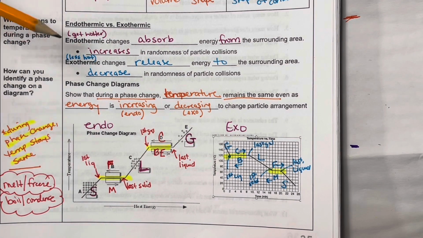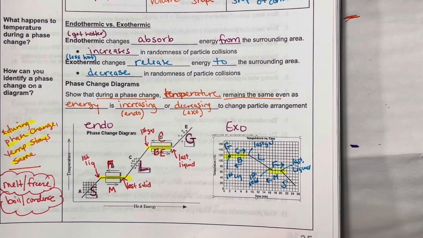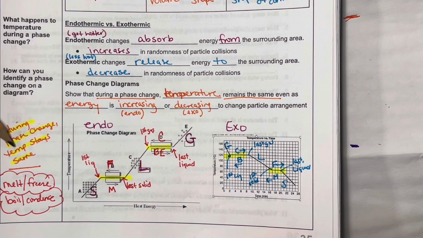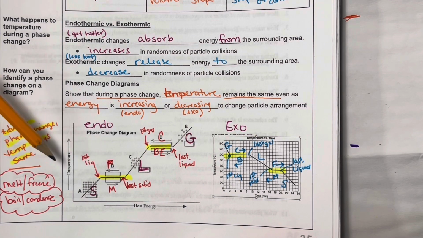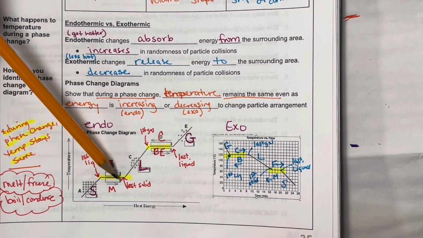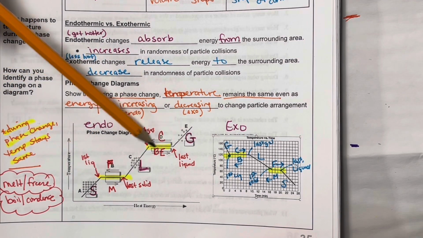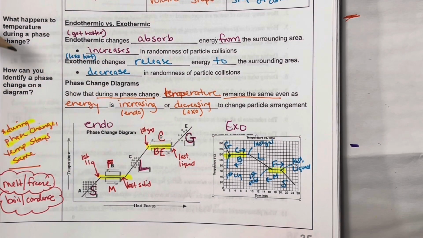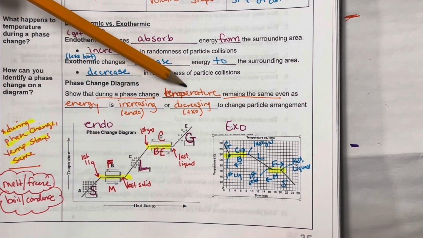In order to do that, the first and most important thing we need to know is our key sentence about phase changes. During a phase change, temperature remains the same. So during a phase change, temperature remains the same. Whenever we look at a phase change diagram and we're looking at what happens to temperature and energy over time, whenever the temperature remains stable, like what we see happening here and here on the diagram, that's going to be a phase change, because during a phase change, the temperature remains the same.